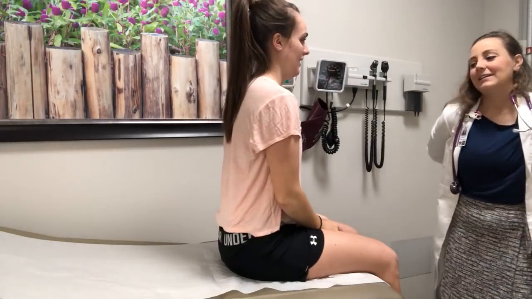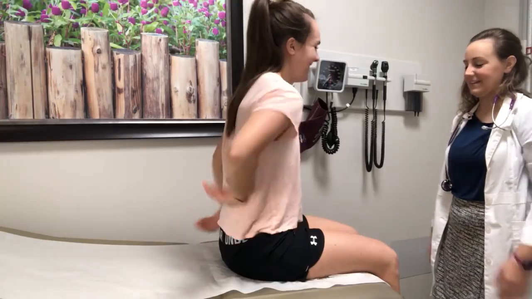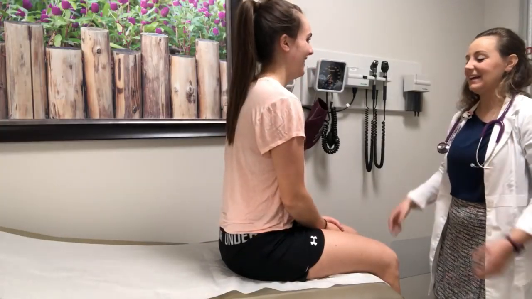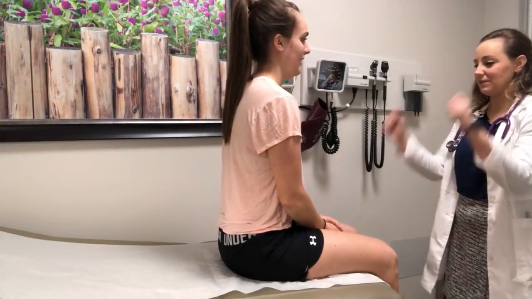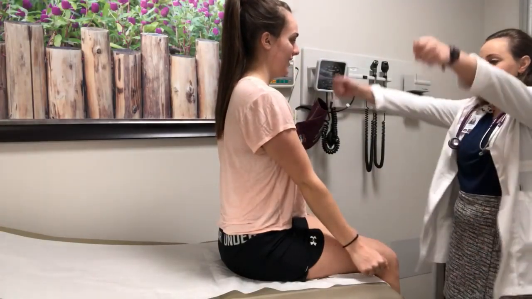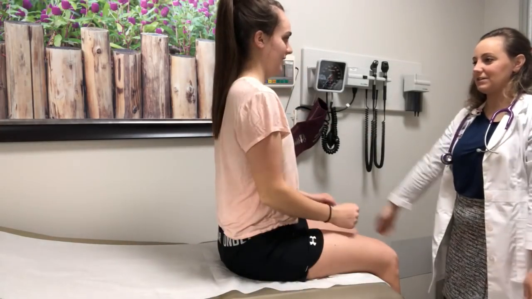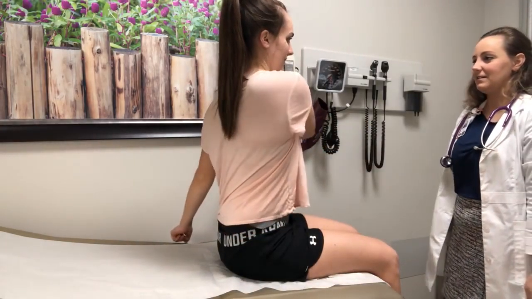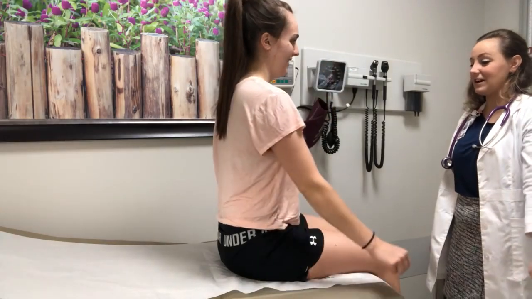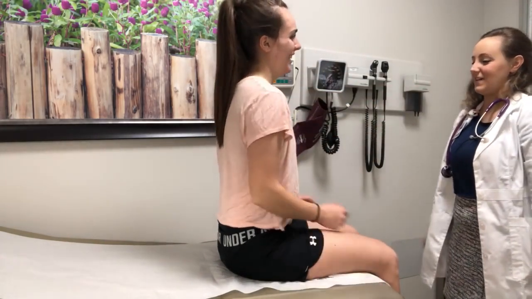Now I'm gonna have you scratch your back with both hands. There you go. Awesome. Okay. That was good. Okay. Now I'm gonna check your elbows. So I want you to go flexion, extension, go forward, and then backwards. Okay. And now I want you to go side to side. Perfect. Yeah, try not to bend your arm. Side to side. Okay. Perfect. All of that looks great.